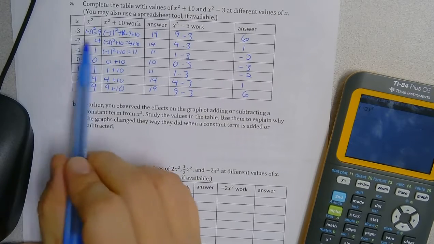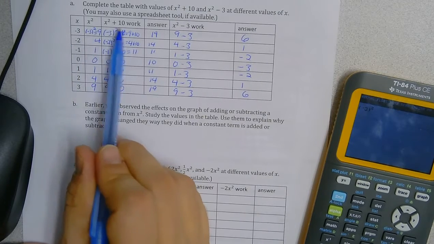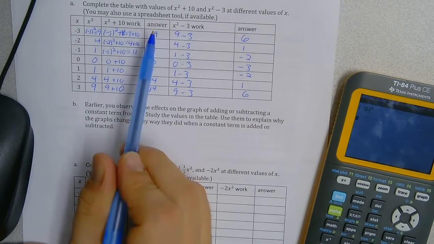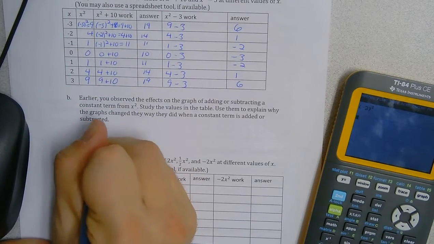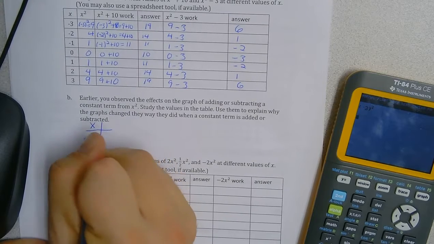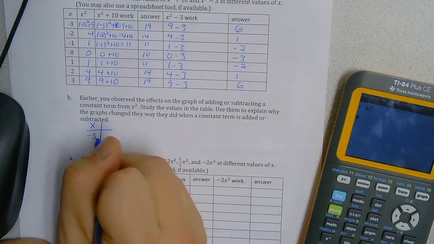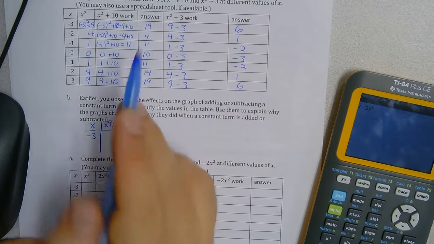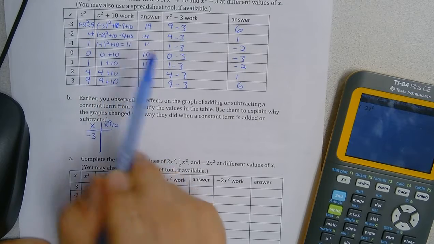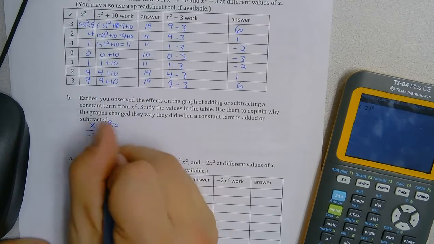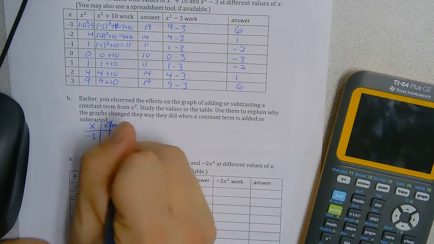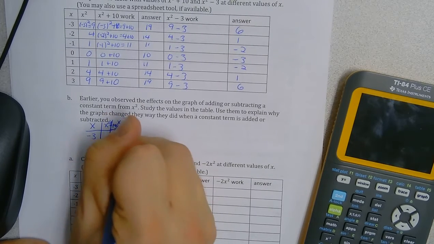Well, what I'm going to do, this table is pretty big, so I'm going to look and relate x to x squared plus 10. So if we have x, and I'm just going to write a couple values, but -3, and then here x squared plus 10.